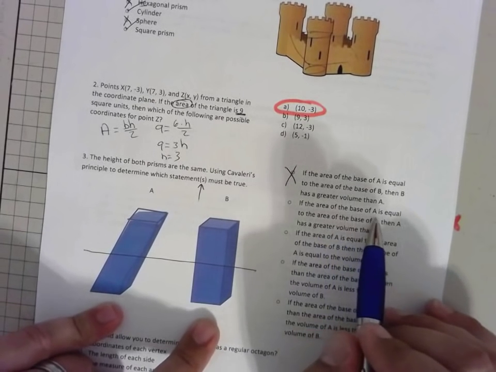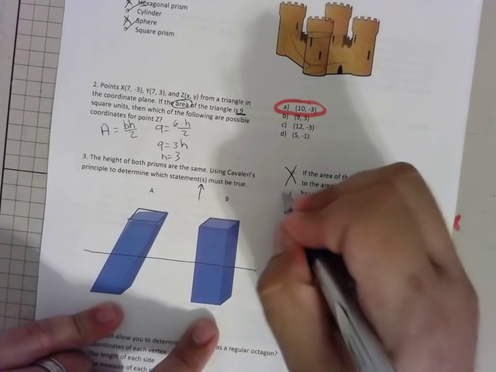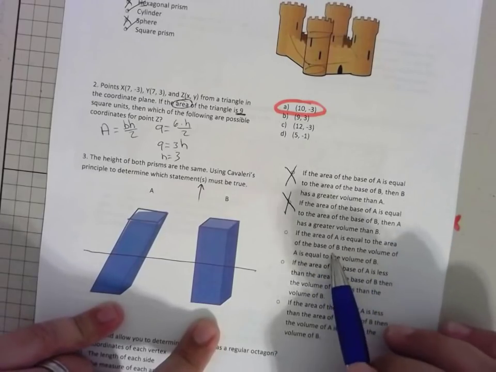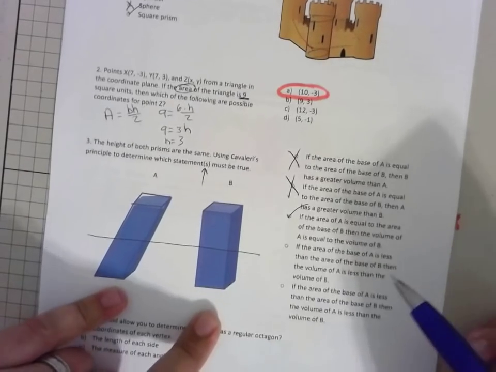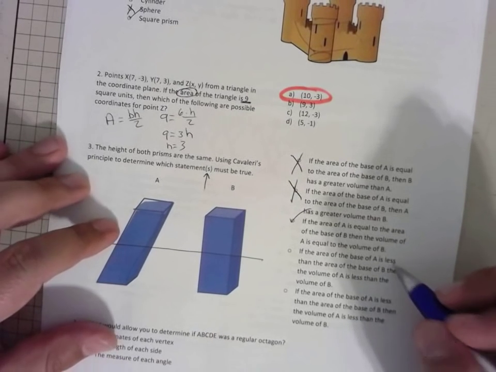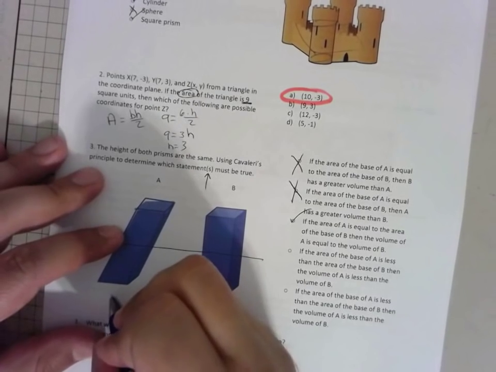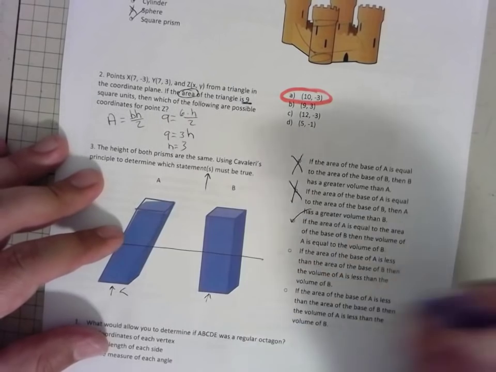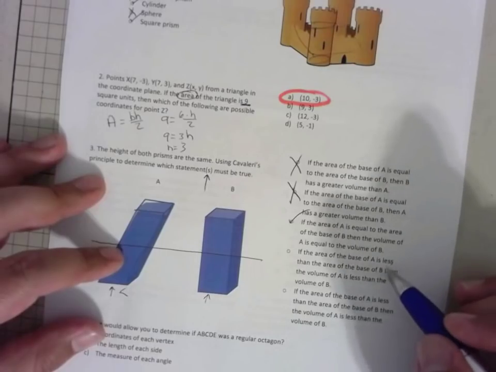The area of base A is equal to the area of base B, then A has a greater, nope, they're equal. If the area of A is equal to the area of base B, then the volume of A is equal. Yes. If the area of the base A is less than B, if the area of this base is smaller than the area of that base, then the volume of this should be smaller than the volume of that.